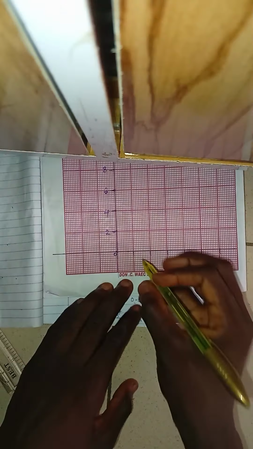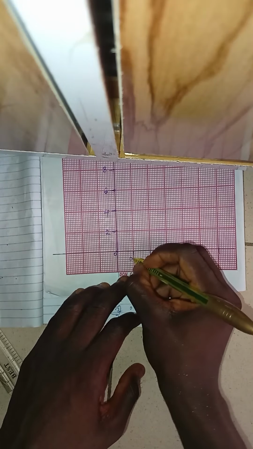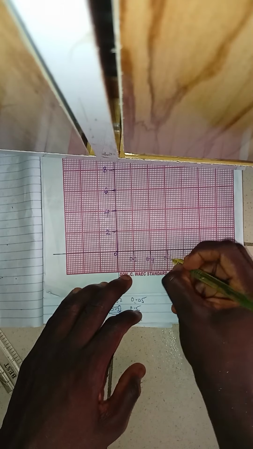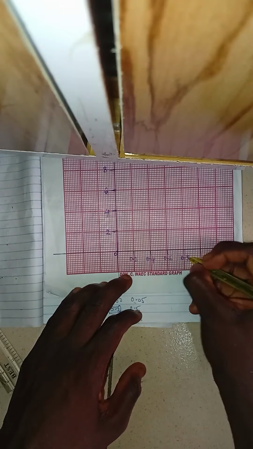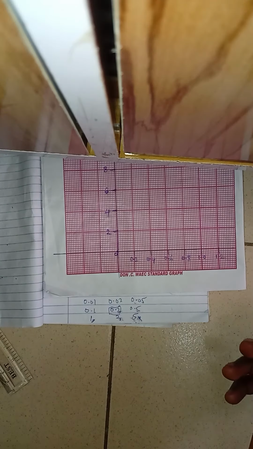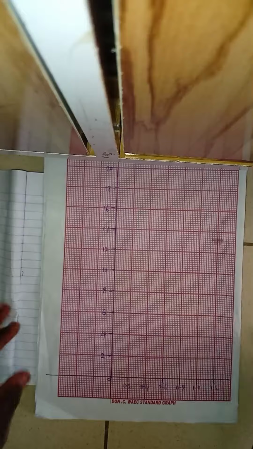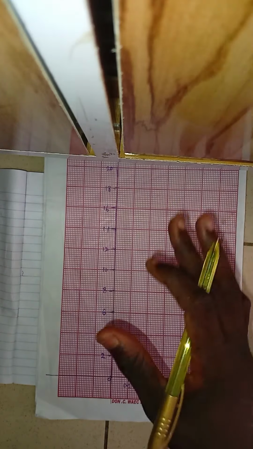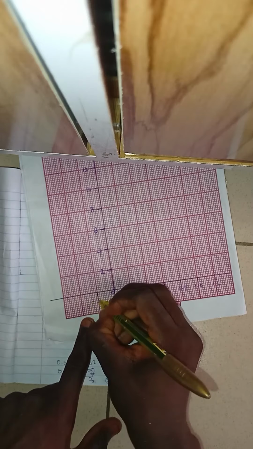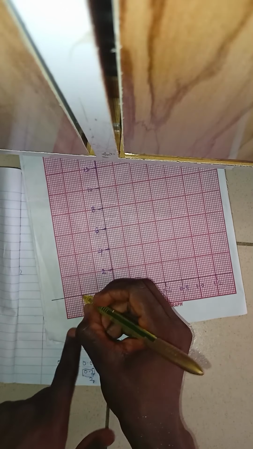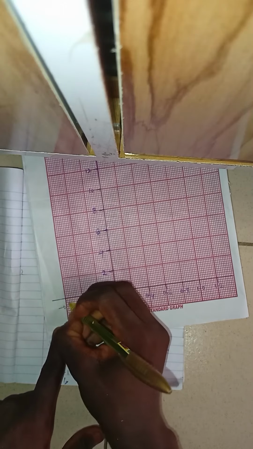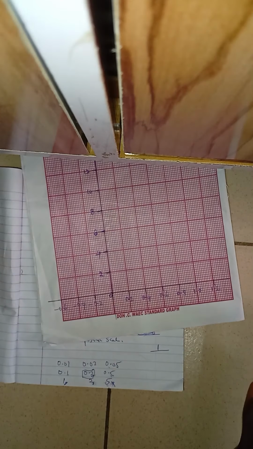So look at the graph now. What will I put here? 0.2. What will I put here? 0.4. What will I put here? 0.6. What will I put here? 0.8. Then here will be 1.0, then 1.2. All right, very easy. We've gotten the range of the scale now. Just to add, this side will be negative, so negative 0.2, negative 0.4, and negative 0.6. Okay, this is our graph now.